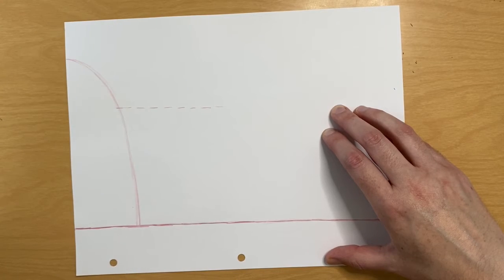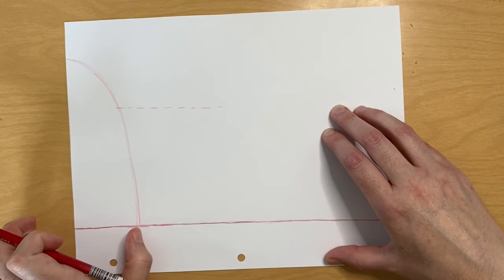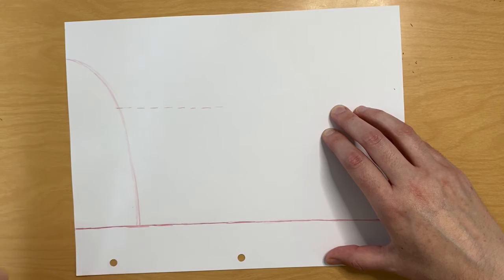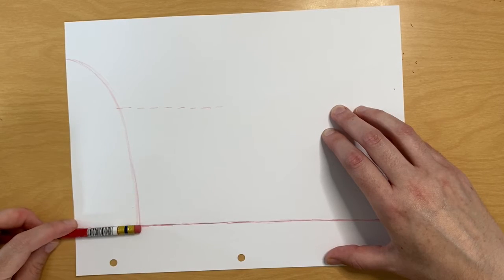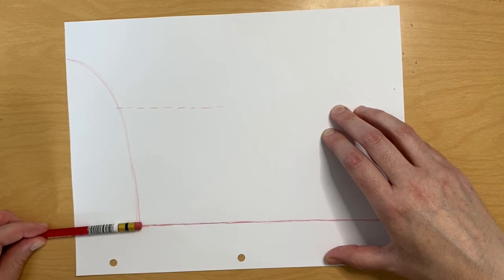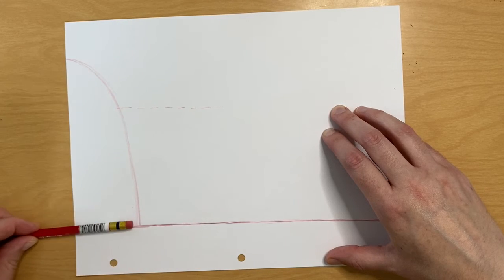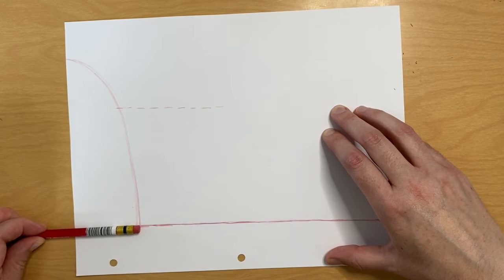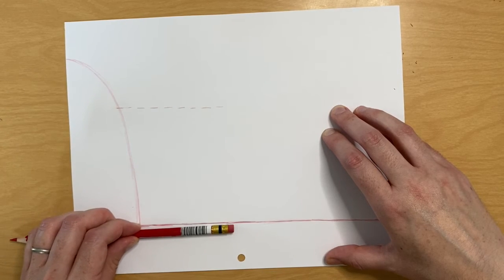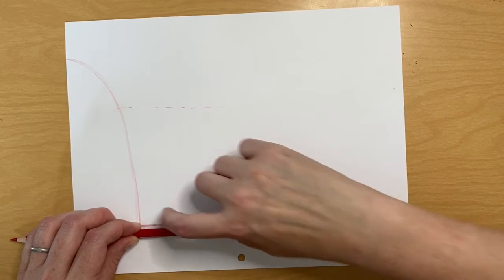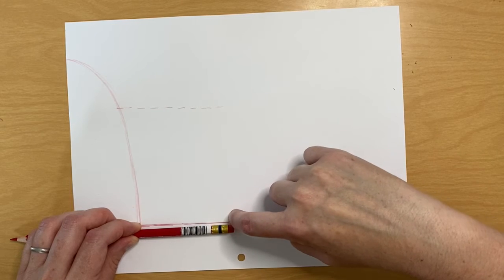We observed that the distance between each bounce is about 1/2 to 3/4. So if this is half of my bounce, I'm going to add a little bit to it. And then I'm going to mark using my pencil as a kind of ruler or marking tool. I'm going to mark on my page how far, so this is the distance that bounce should be.